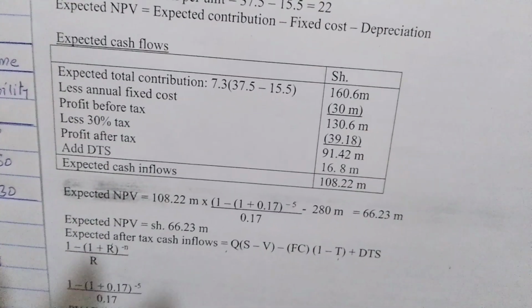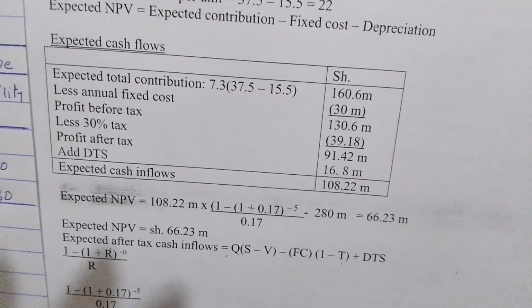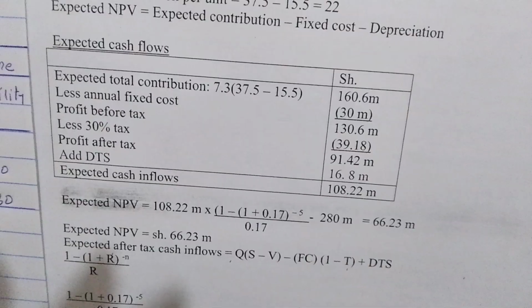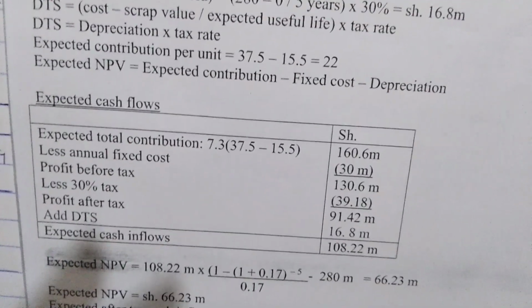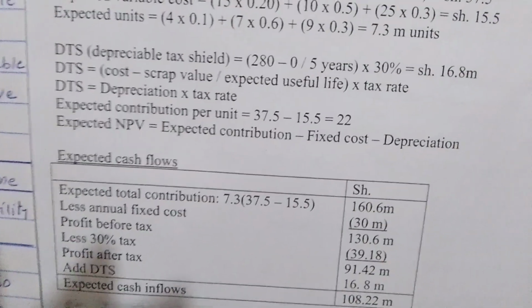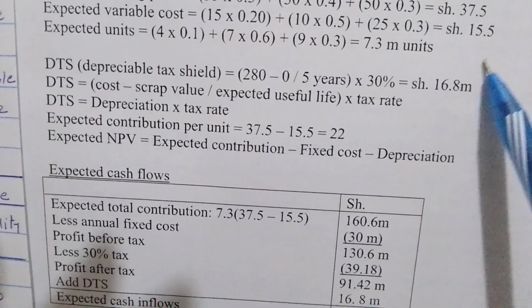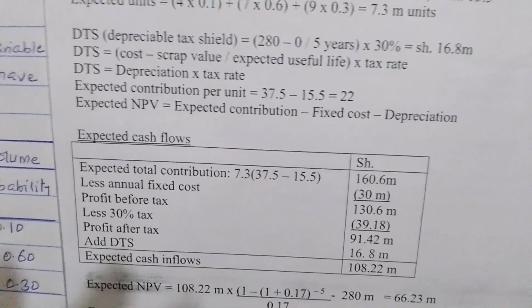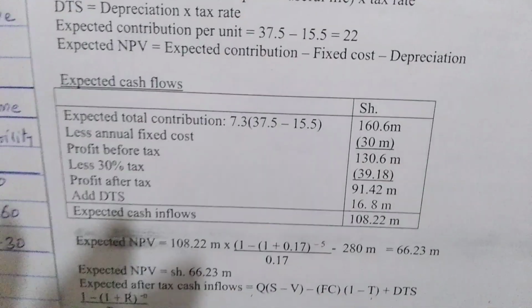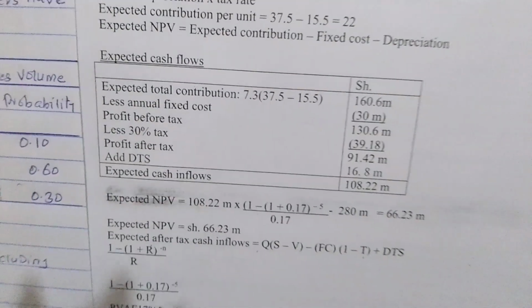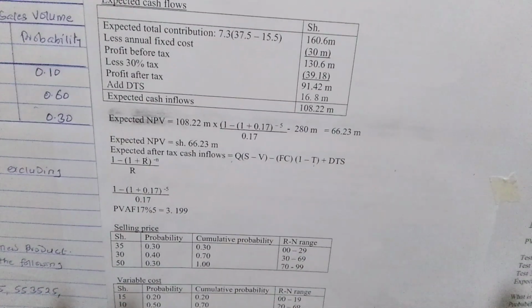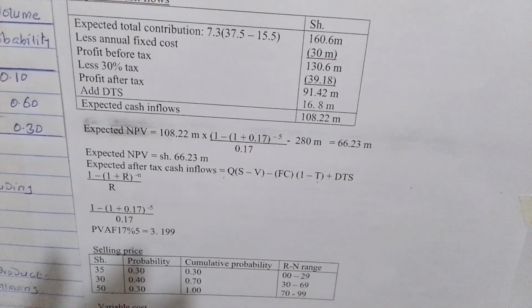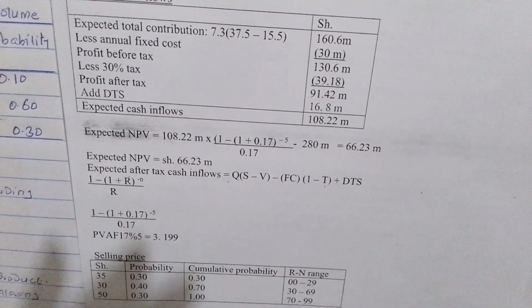We earn the depreciable tax shield, DTS. We got DTS of 16.8. There's our DTS. So we earned back the depreciable tax shield, and our expected cash inflow is 108.22 million.